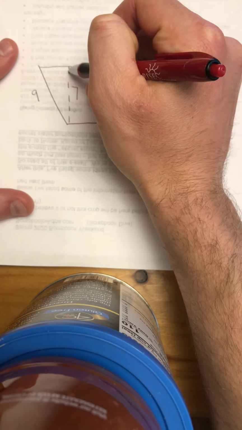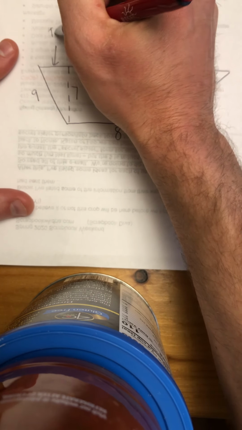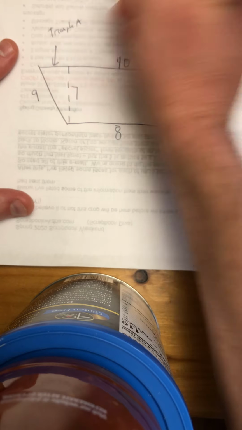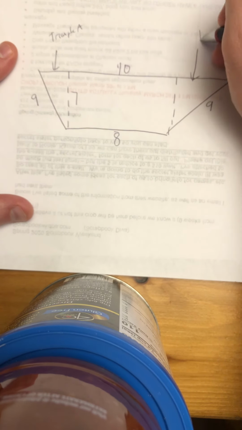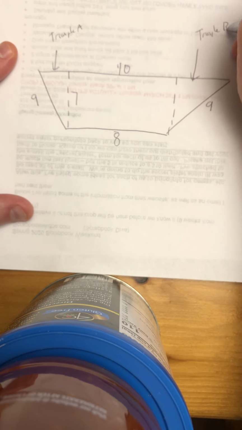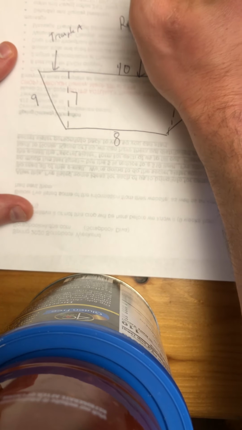So, for me to be able to find the area of this, I can do this 2 different ways. The first is to break this up into 3 shapes. So I could break this up into this triangle. So I'm going to call this triangle A. I can break this up into this triangle, triangle B, and I have my rectangle here.